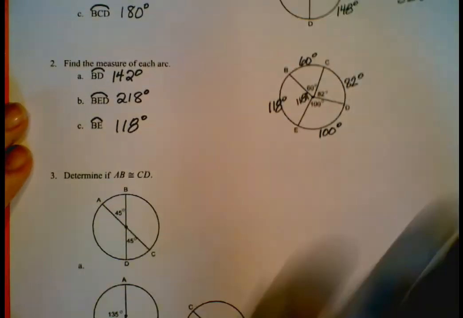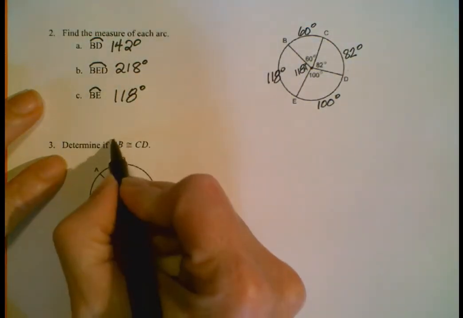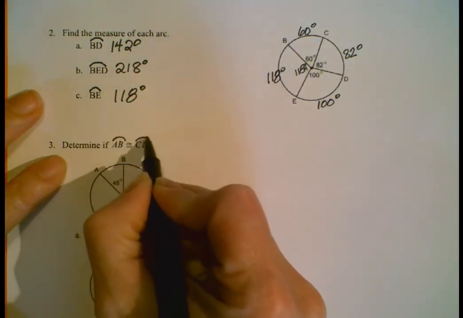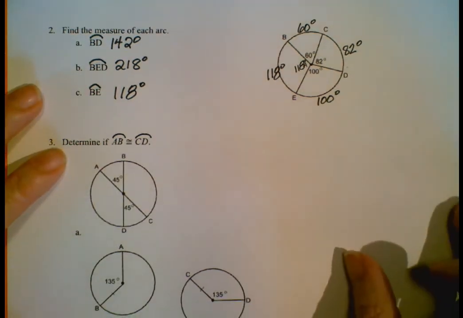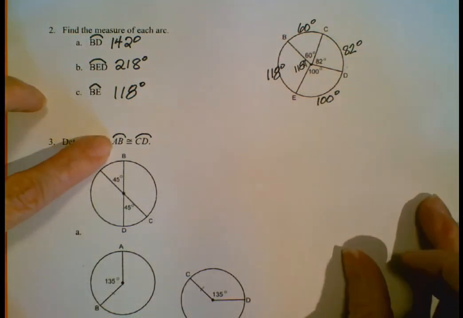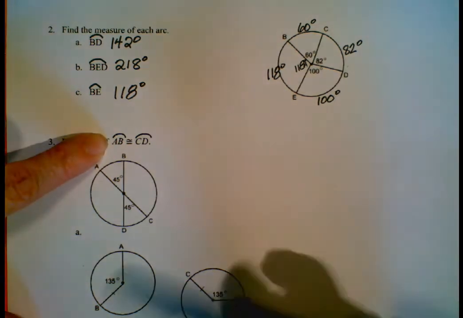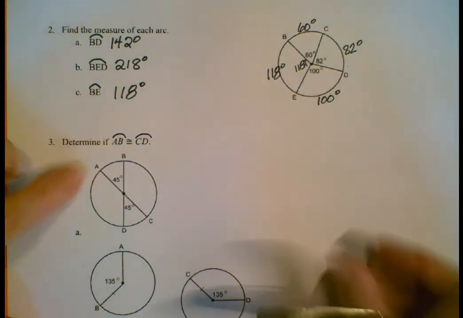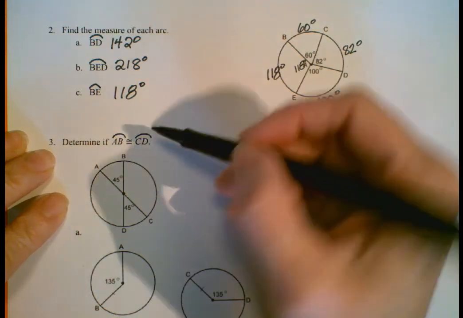All right, number 3, the last thing for this set of notes: determine if, whoops, that should be 2 arcs. I think I have that on your notes. I just forgot to write it on mine when I printed them. Determine if arc AB is congruent to arc CD. Remember, we're basing that on the central angle that corresponds to each of them.